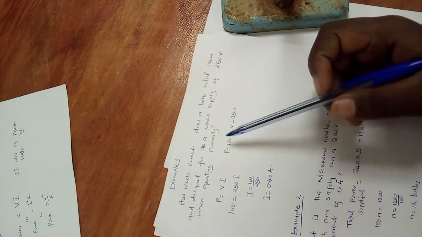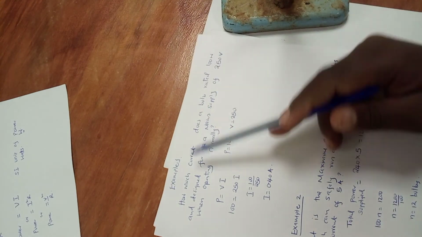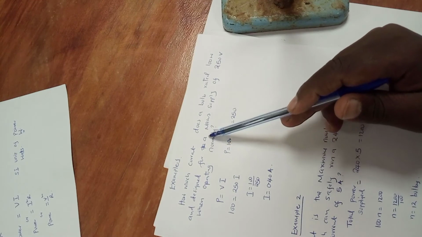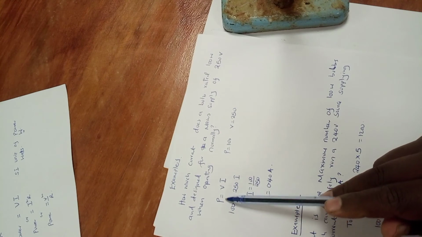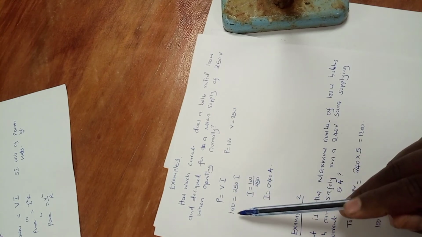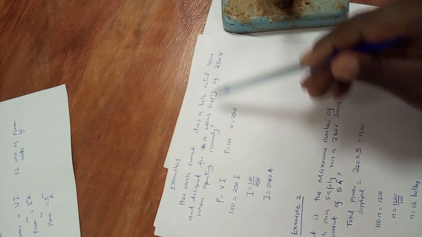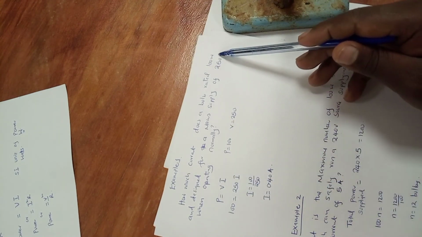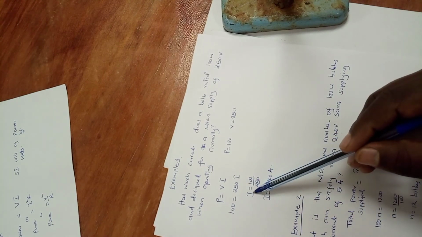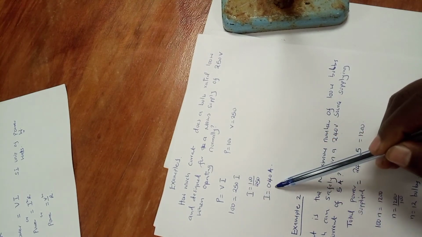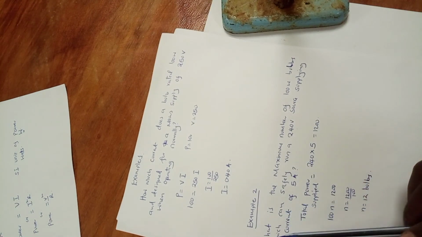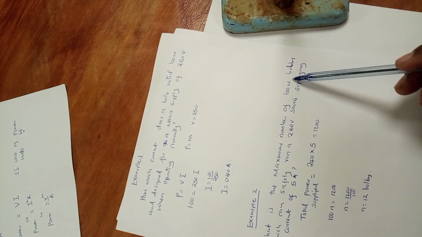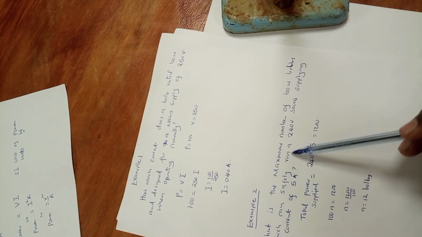So we have examples. The first example is: how much current does a bulb rated 100 watts and designed for a mains supply of 250 volts draw when operating normally? I know very well power is equal to VI. In this case, the power of the bulb is 100 watts, the voltage is 250 times the current. So if I need the current, it is equal to 100 over 250, and the answer is going to be 0.40 amperes.